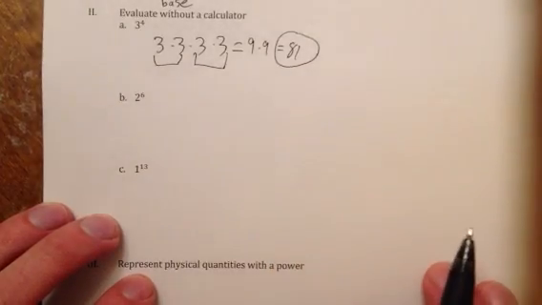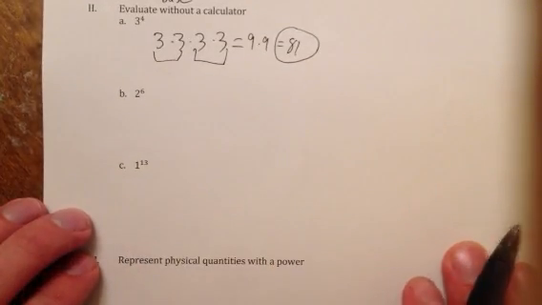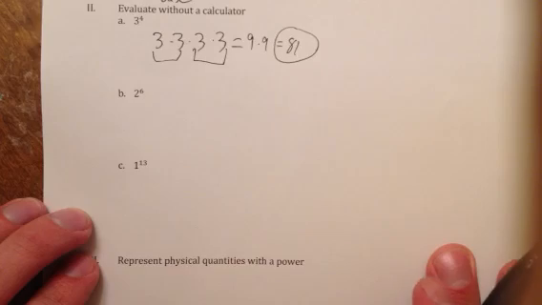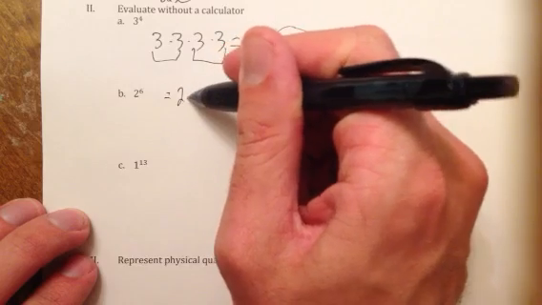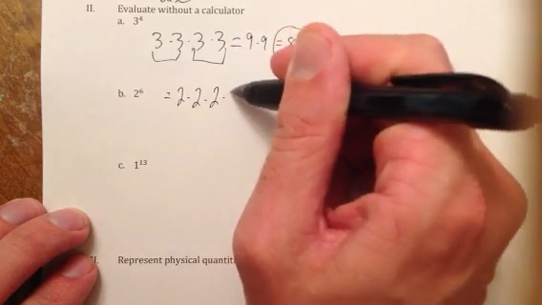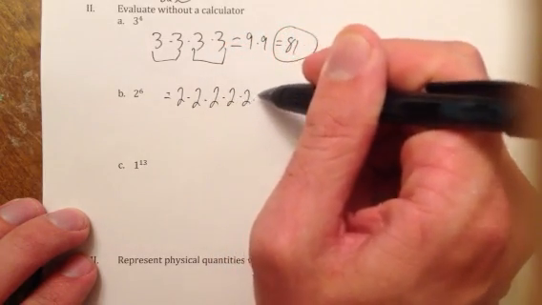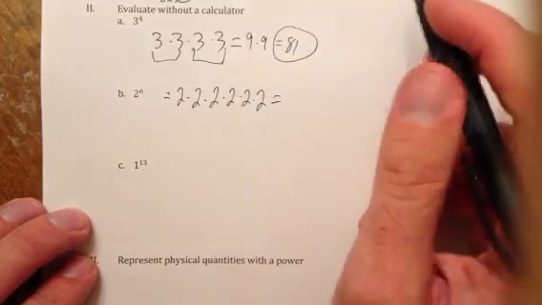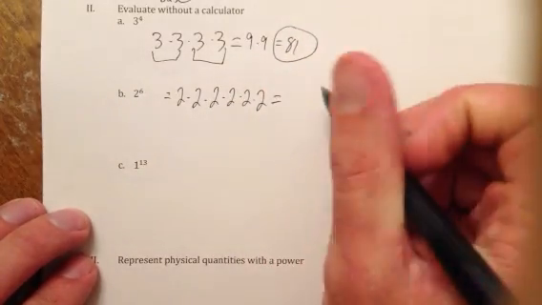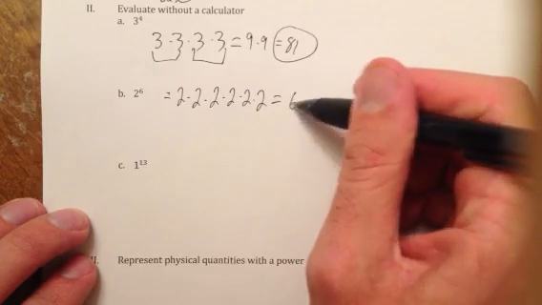Why don't you go ahead and try the same thing with 2 to the 6th. Give it a pause and come back when you think you have your answer. Okay, so again, 2 to the 6th is 6 2's being multiplied together. And if you do this in your head, the way I do it is I actually group the 3 2's because I know 2 to the 3rd is 8, so this is 8 times 8, or 64.